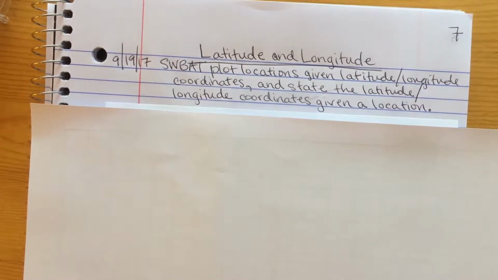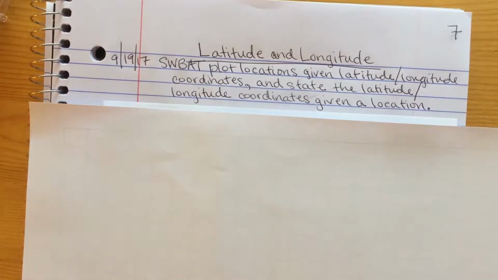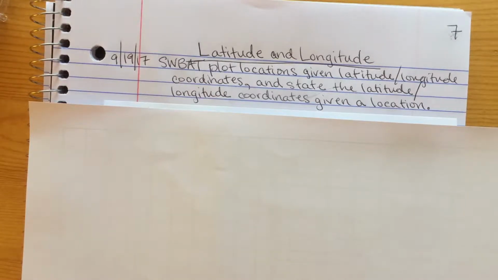We're going to go through the input page, and this page should be set up on page 7. You should have the title. And our objective for this is that the student will be able to plot locations if you are given latitude and longitude coordinates, and state the latitude and longitude coordinates if you are given a location. So you can pause the video if you need some time to write that in your notes.